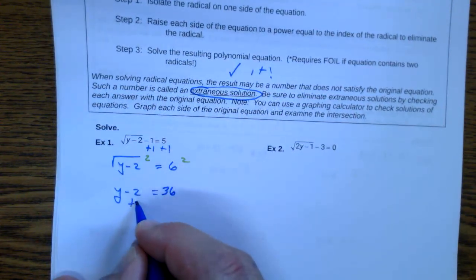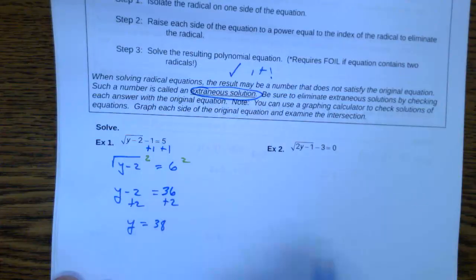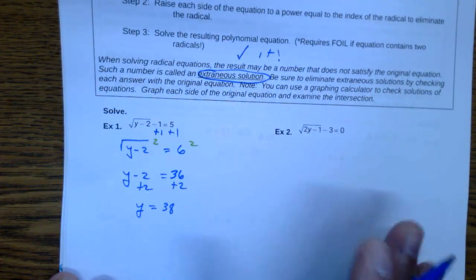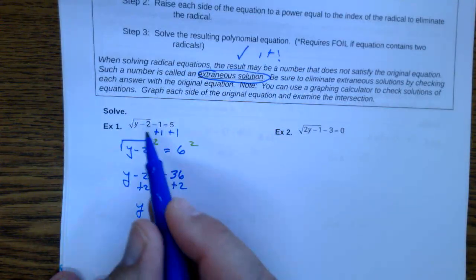And the last step, go ahead and add 2. Add 2. End up with y equals 38. The last thing we do want you guys to do is check it. And you can do this in your head.